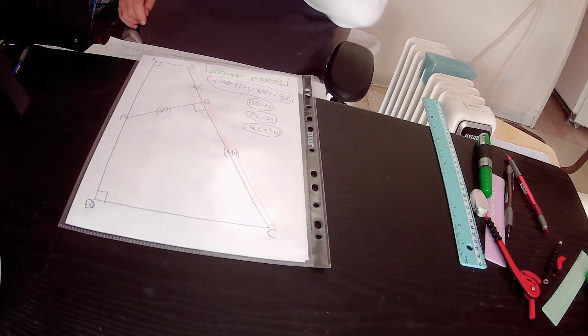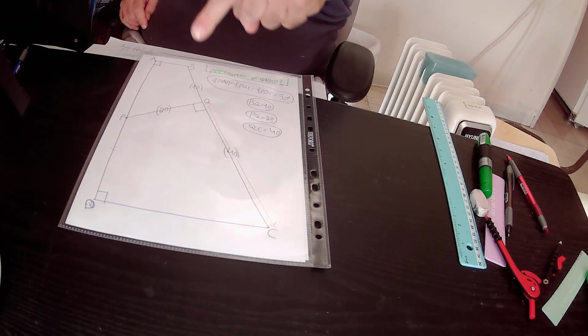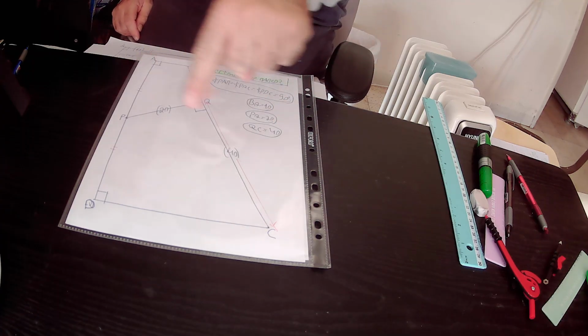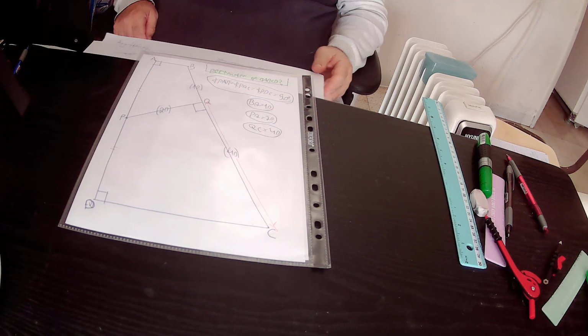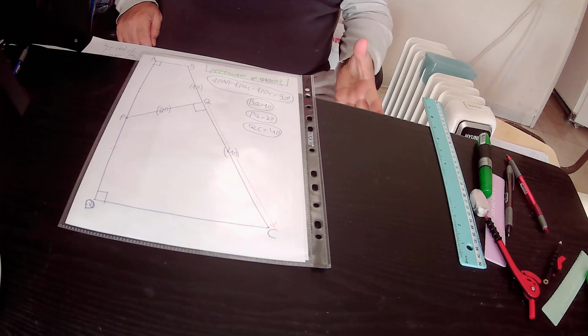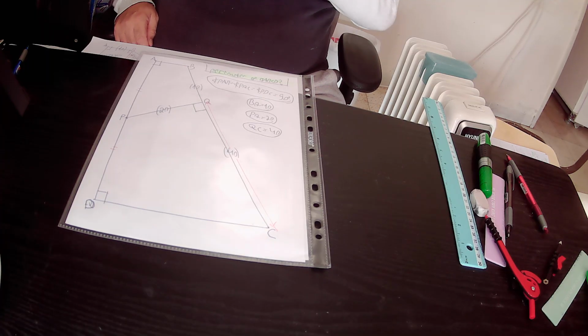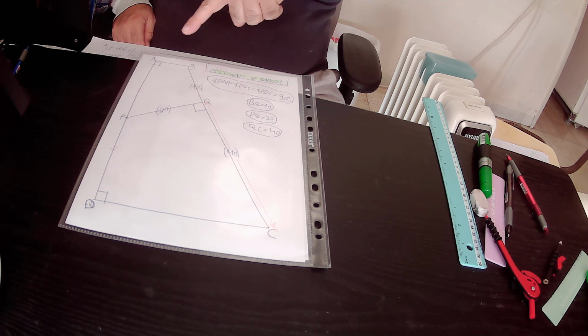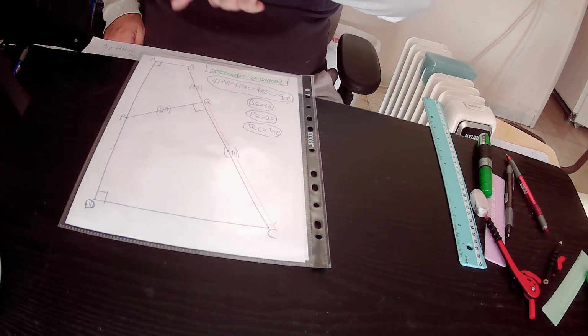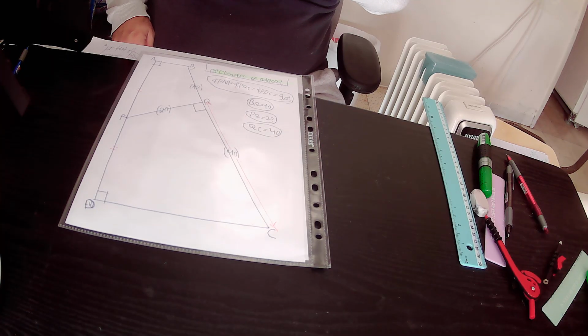In the first question, our task is to find out the perimeter of this quadrilateral ABCD. That is to say, we have to find the sum of its 4 side lengths, that is, the value of AB plus AD plus DC plus CB. That is the perimeter of this quadrilateral ABCD.